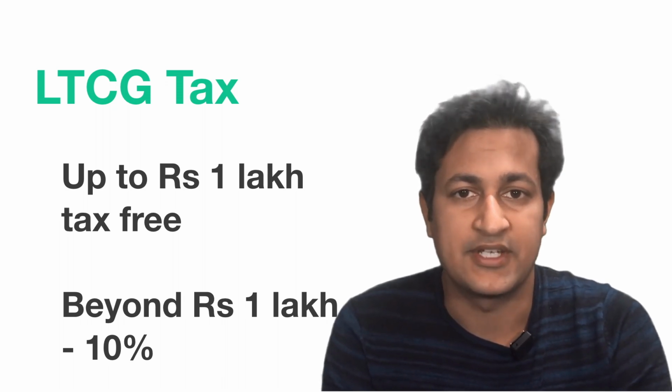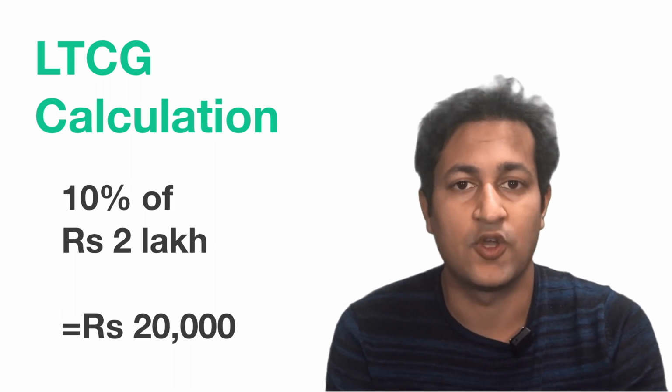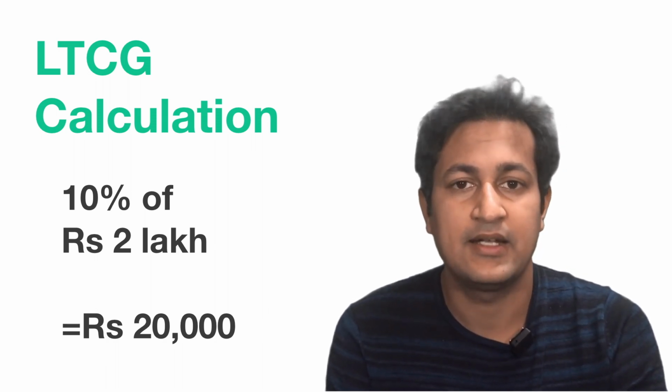Let's take an example to understand. Suppose you invest 10 lakh rupees in February 2018. Now after 2 years, the total value becomes 13 lakh and you want to sell it. So when you sell it, you make a profit of 3 lakh rupees. Now your long-term capital gain is applicable on the 3 lakh. The first lakh of this 3 lakh is tax-free, so you're left with 2 lakh. You're supposed to pay 10% tax on the remaining 2 lakh, which is 20,000. So in this example, you'll be paying 20,000 capital gain tax on the equity mutual fund.